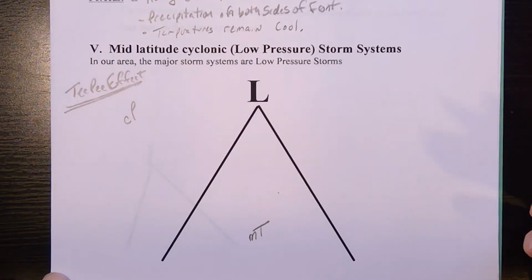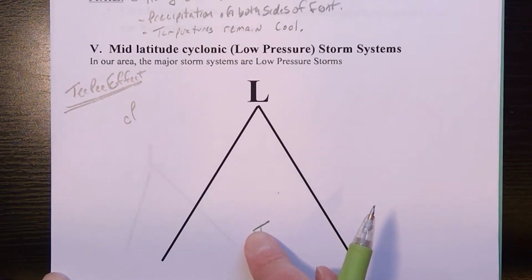Why is it a TP? Well, it's warm inside the TP, and it's cold outside the TP. All right, I guess it's warm inside and it's cold outside.